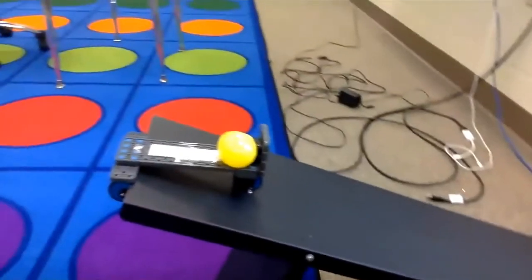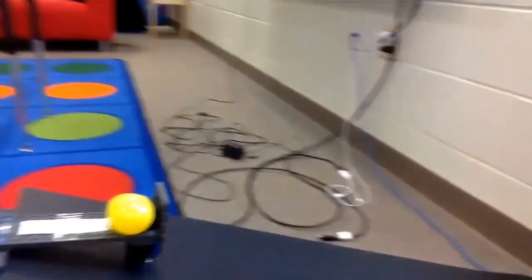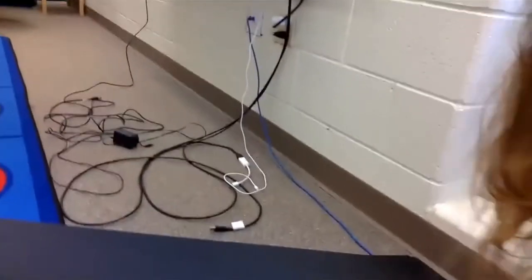All right, I'm back again. Here we go. We are all set up. Here is my vehicle. Here's my egg. And as you can see, here is my ramp to the wall. So let's go ahead and roll it and see what happens.